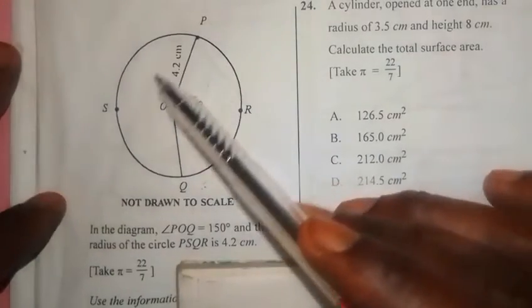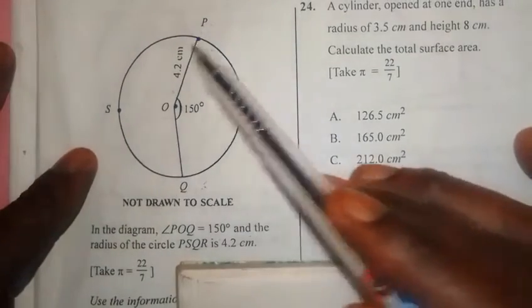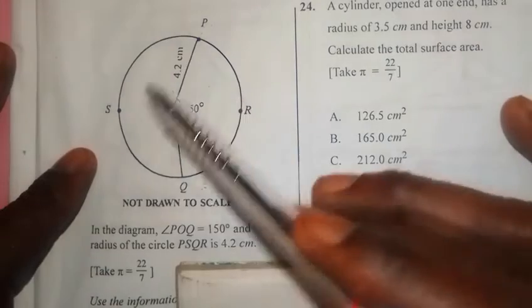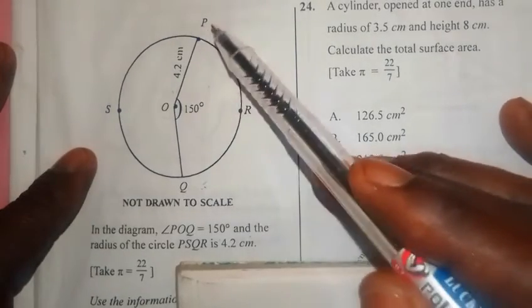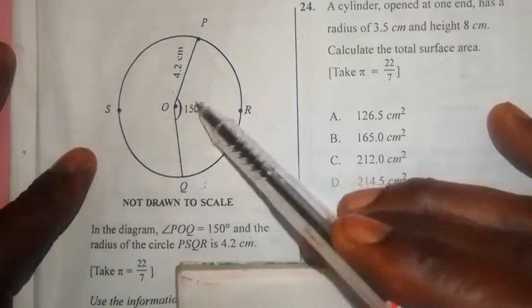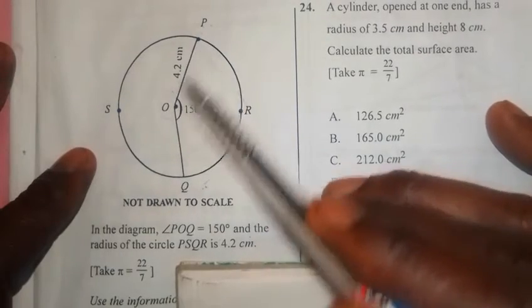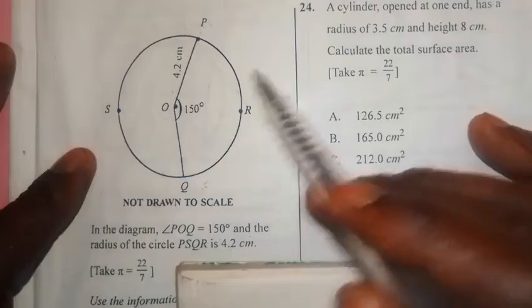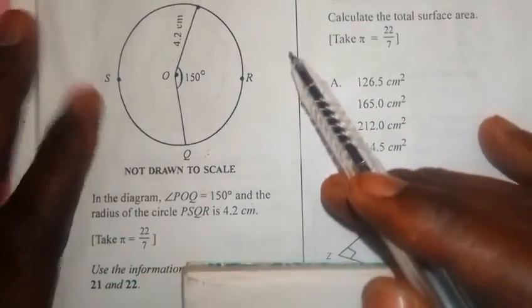Now, if you take a look at this particular question, this diagram you're looking at is a circle, and you can see the points P, Q, R, S, and the angle, the center O, and the radius of the circle. So let us see what this question wants us to do.